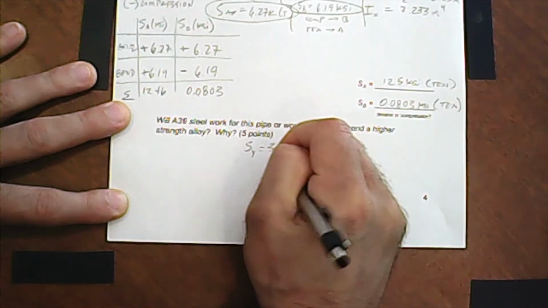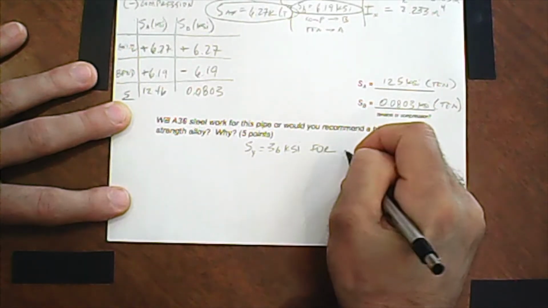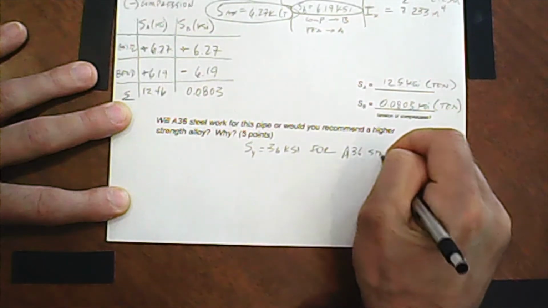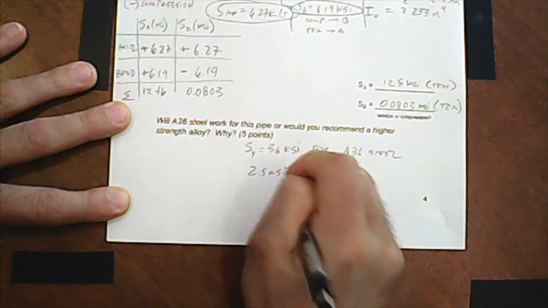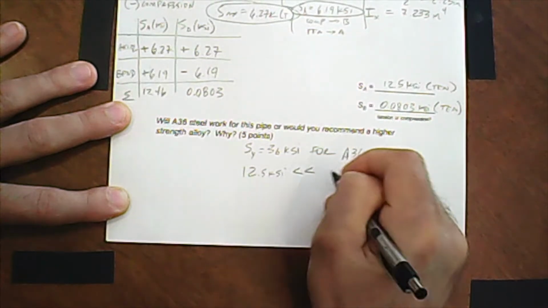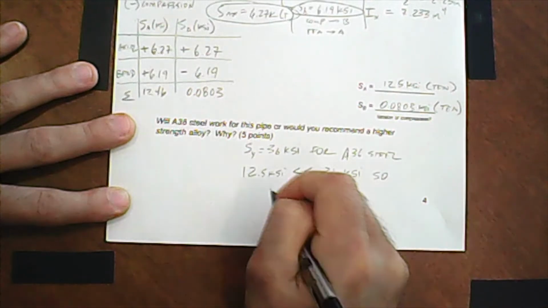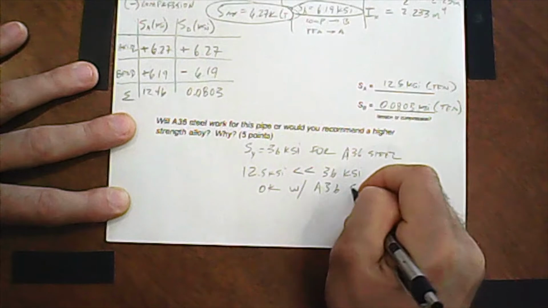S_Y equals 36 KSI for A36 steel. 12.5 KSI is much less than 36 KSI. So, okay with A36 steel.